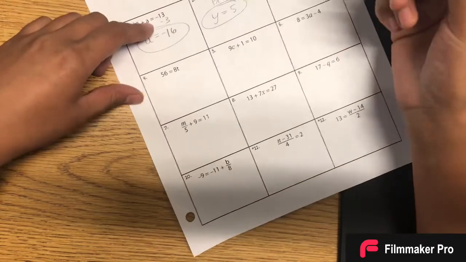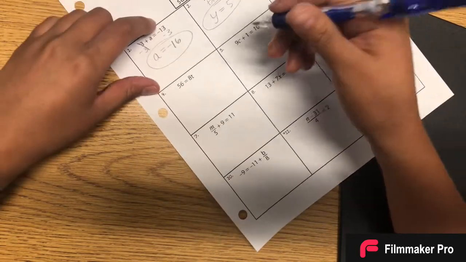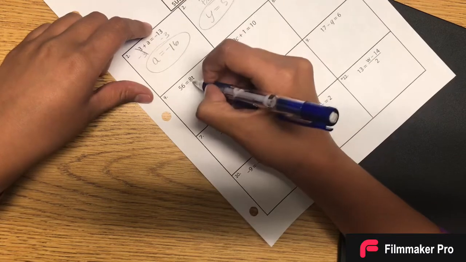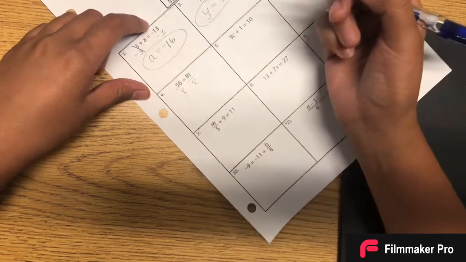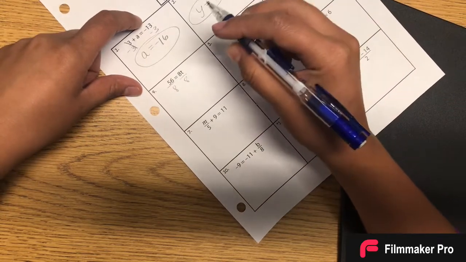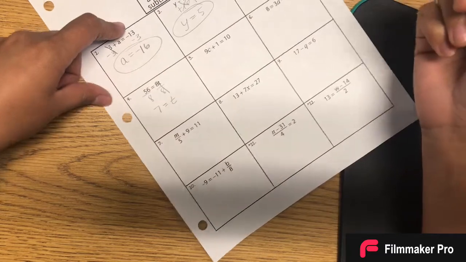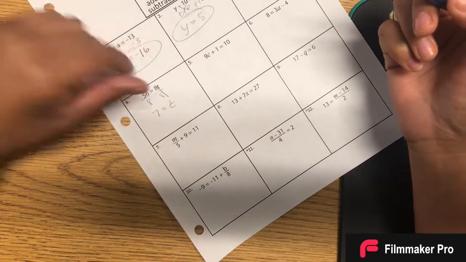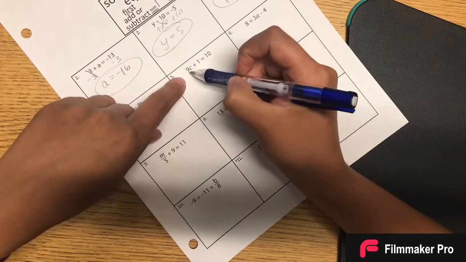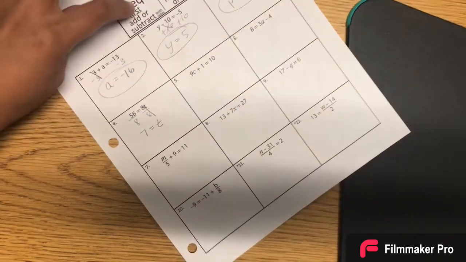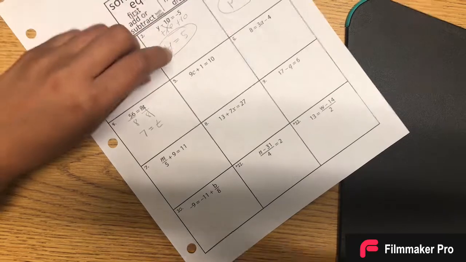Number 4, I only see one operation as well. So the only operation I see is multiplying by 8. The inverse of multiplying by 8 is to divide by 8. 56 divided by 8 is 7 equals t, because those 8's cancel. Now I can start seeing two-step equations because in number 5 I see multiplication and addition. So remember, when it comes to two steps, we first have to take care of any addition or subtraction first.